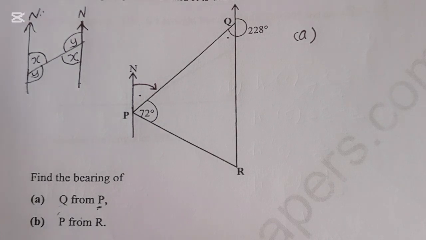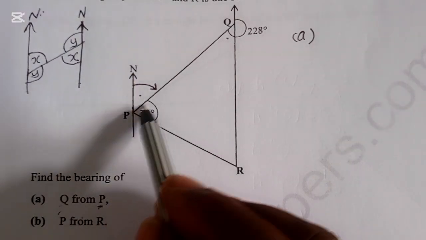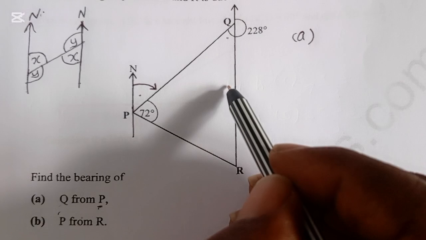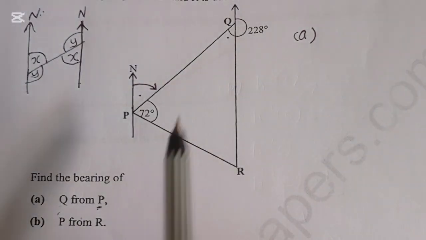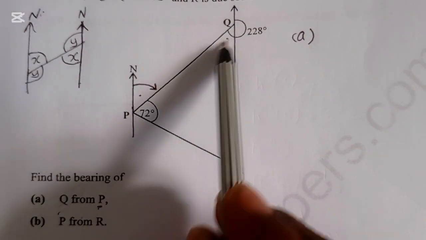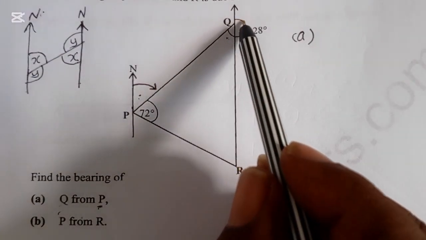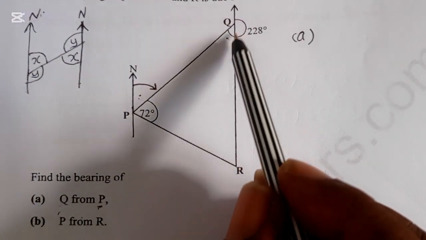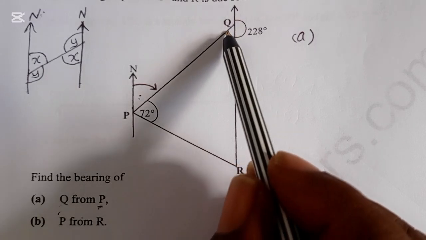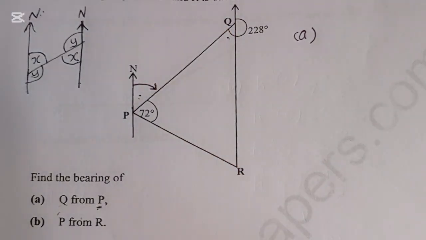Okay, so this one is making a Z. So how do we find this angle? If I find this angle, then I have this angle. So remember that this is a straight line. A straight line adds up to 180. So from here to here, it is 228.